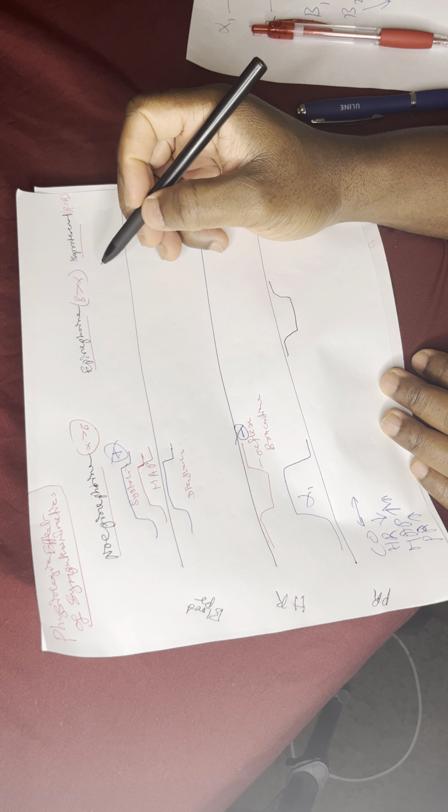Another one we need to know is mean arterial pressure is equal to 1/3 pulse pressure plus diastolic pressure. And pulse pressure, ladies and gentlemen, is equal to systolic pressure minus diastolic pressure.